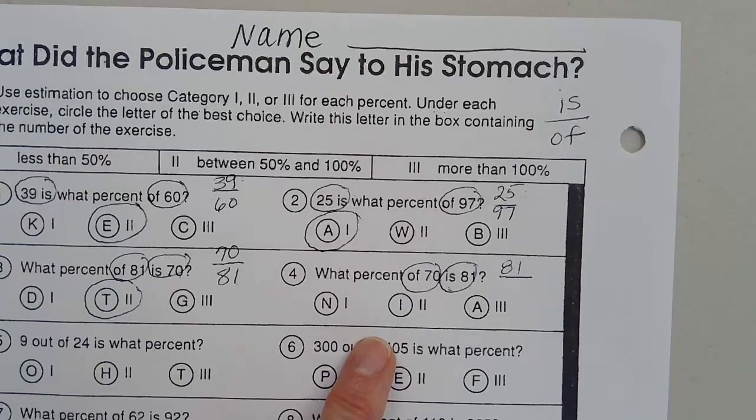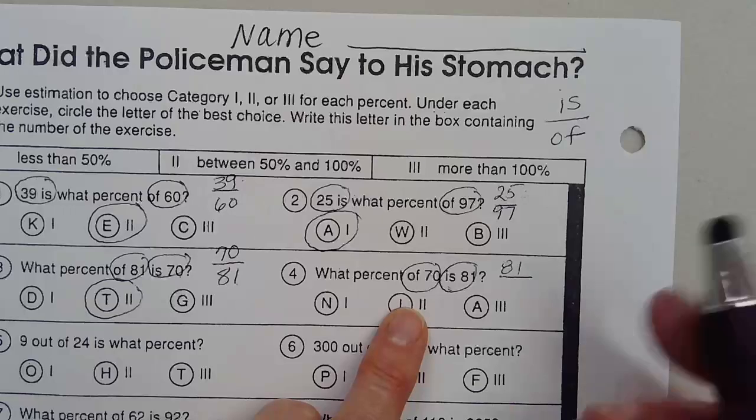Do you have this word? Oh, you got it? Okay, write it. All right, thank you. I apologize.